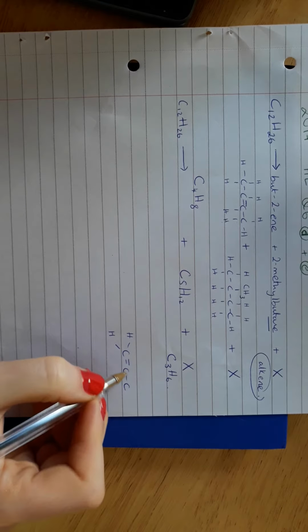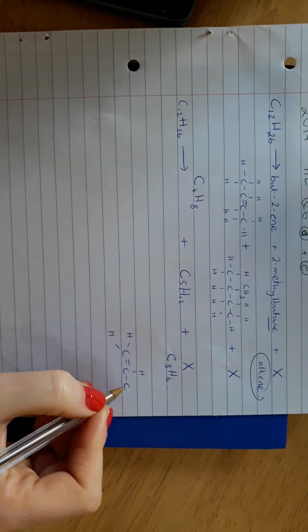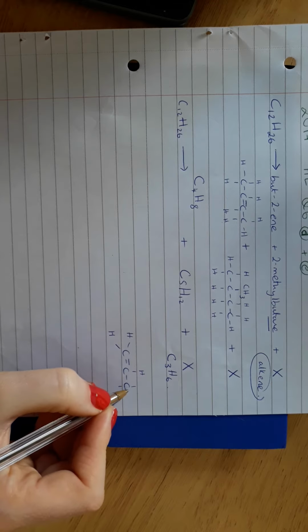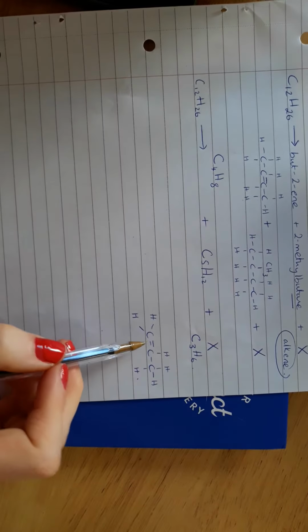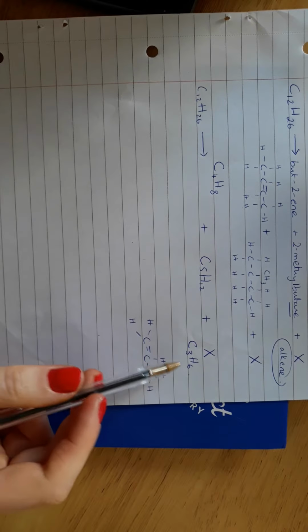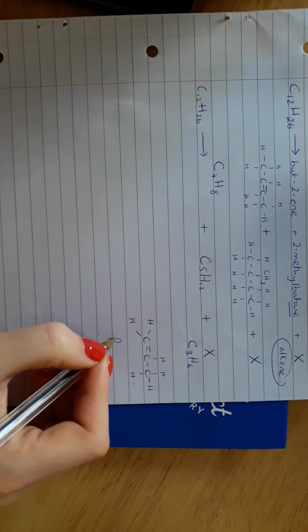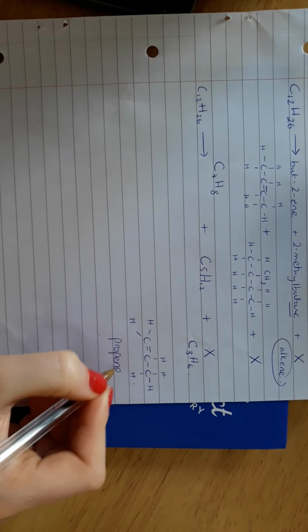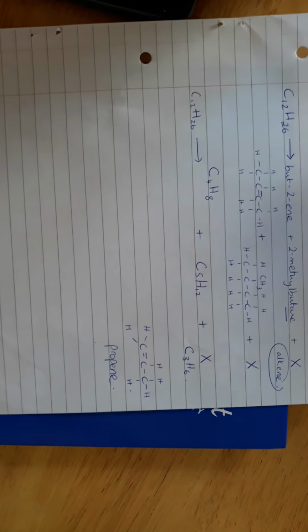This carbon is already involved in 3 bonds, therefore it can only have 1 more hydrogen. And this carbon is only involved in 1 bond, therefore it can have 3 more hydrogens. C3H6. Perfect. What I have here is propene, or prop-1-ene, you can say either.